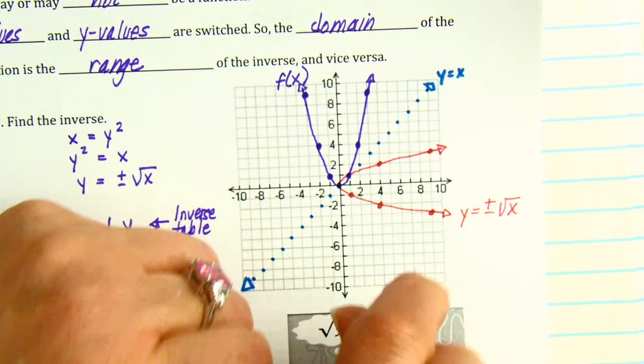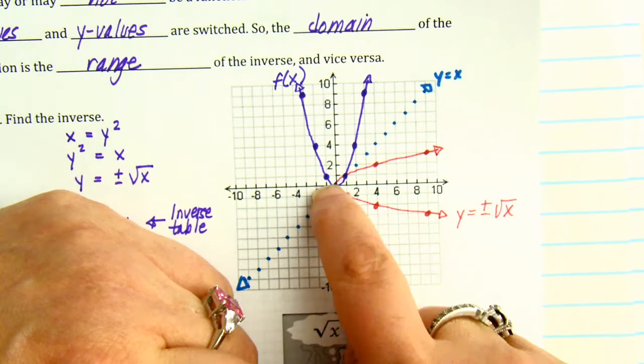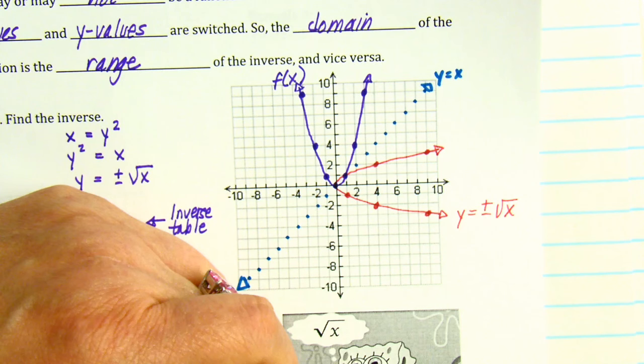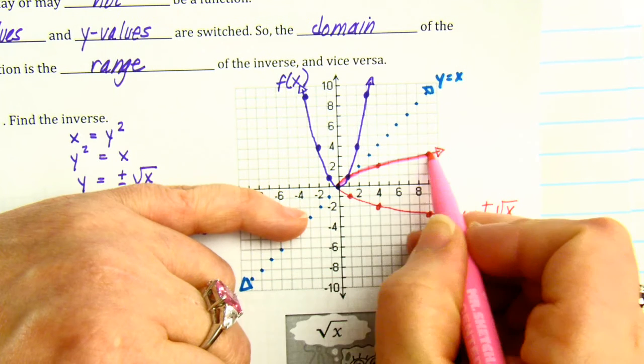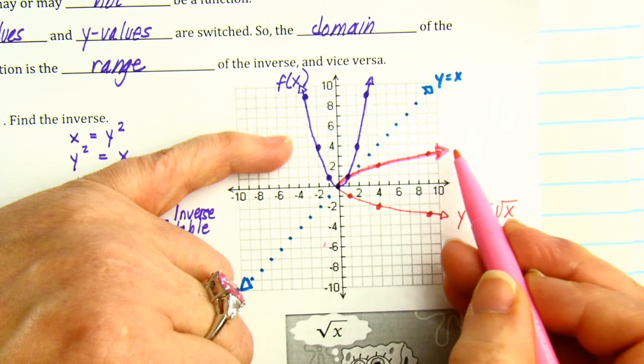And guess what? This piece right here, this top piece, let's see if I have a yellow highlighter. I don't, but I can use pink. This piece right here is the positive square root of x function.